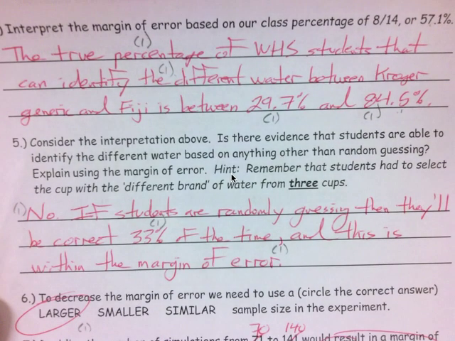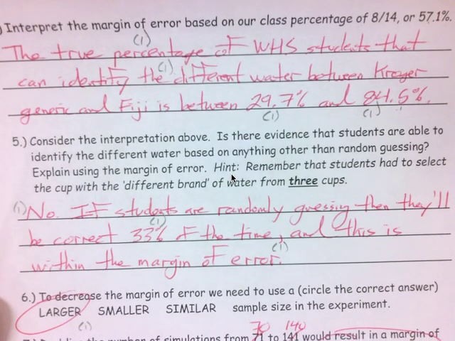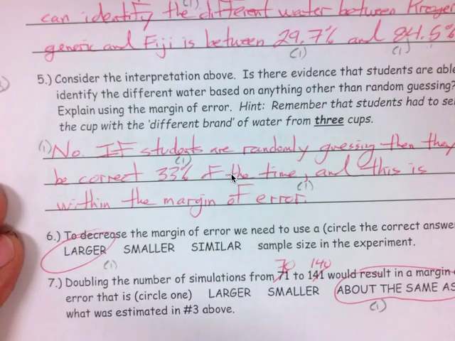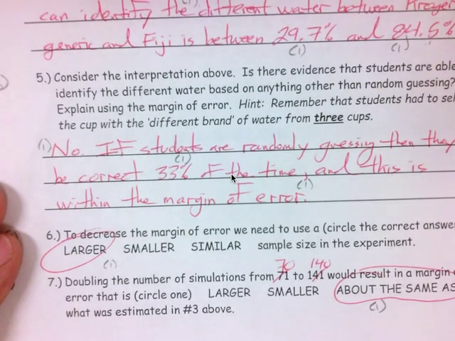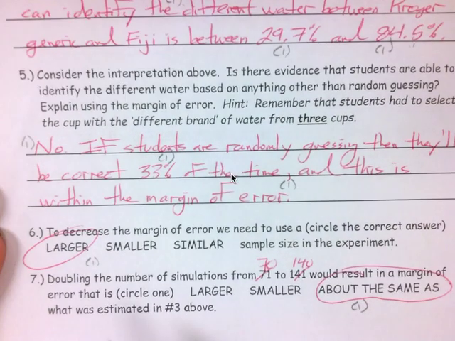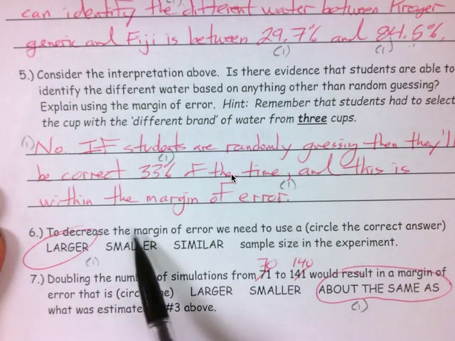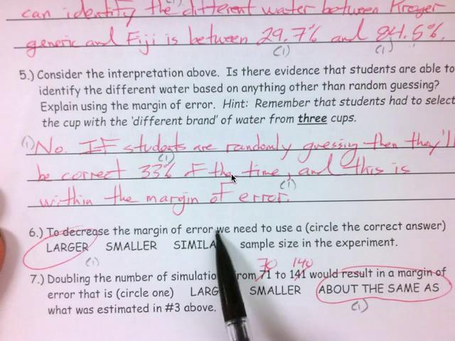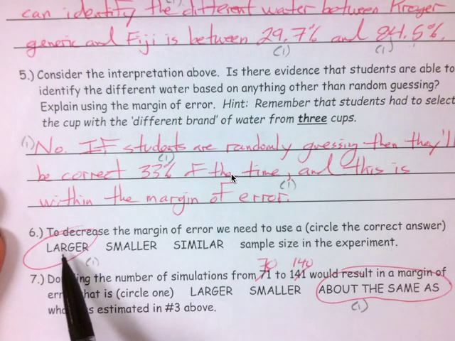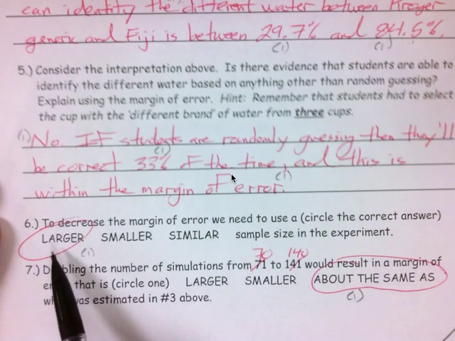So, of course, one of the problems here is we have a huge margin of error. That's because we had such a small sample size. We only had 14 students that participated. So in question number 6, if you want to decrease the margin of error, you need to get a larger sample size. You need to increase the sample size.